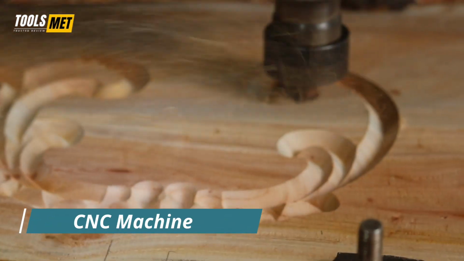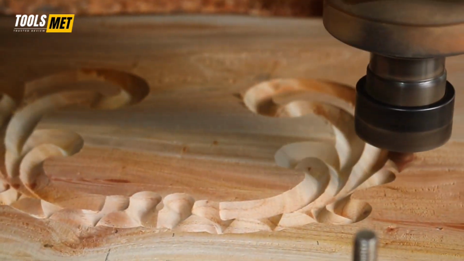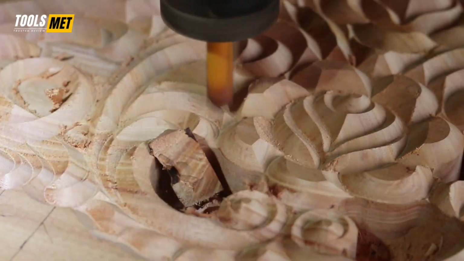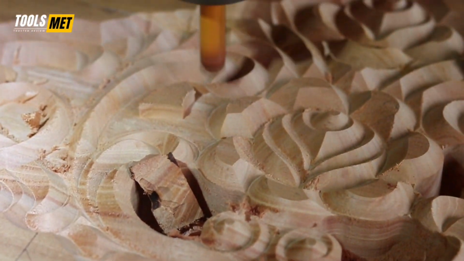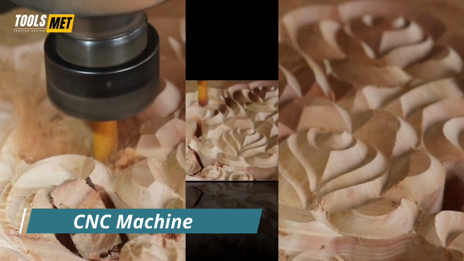The machine also uses stepper motors or servo motors. These motors control the movement of the machine in different directions, such as X-axis, Y-axis, and Z-axis. This allows the CNC machine to create precise shapes and designs.